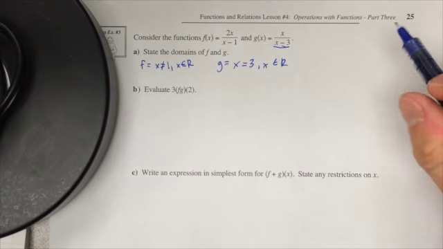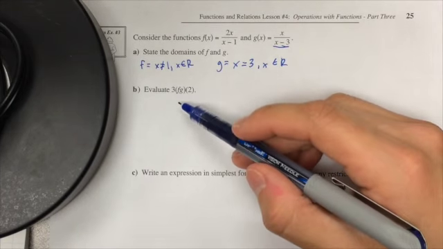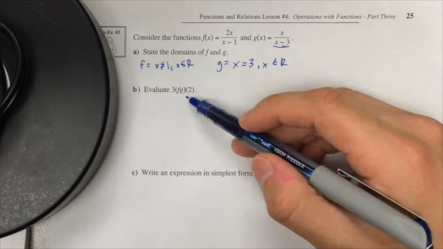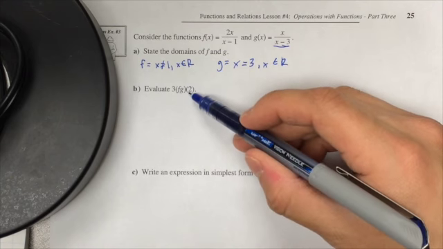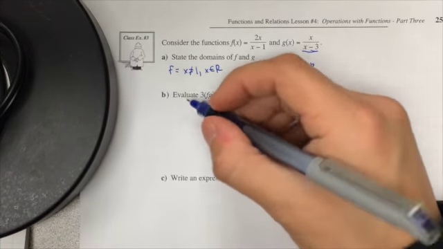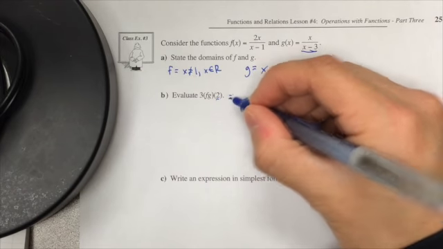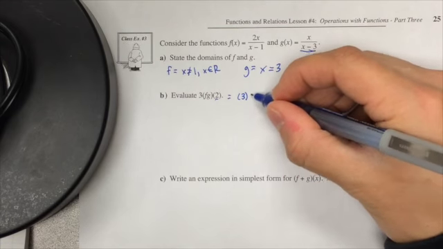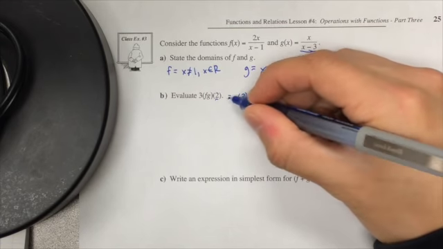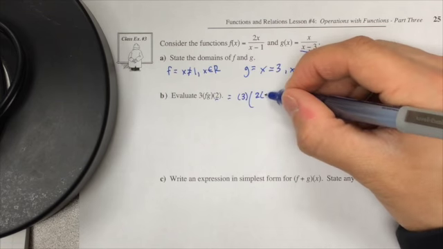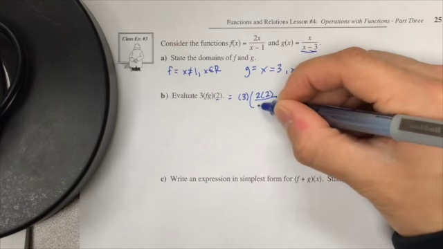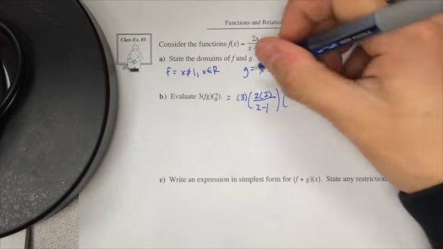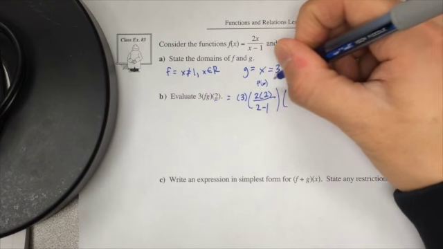Now what we want to do is evaluate 3 multiplied by f times g, and then substitute all our values of x by 2. So what this is going to look like is we have our value of 3 in front of our functions, and remember we're substituting the value of 2 for my values of x, so 2 divided by 2 minus 1, and this is my function f of x right here.